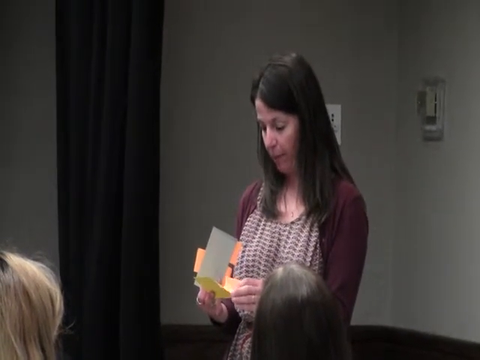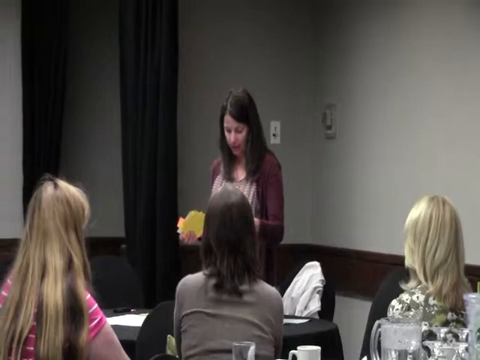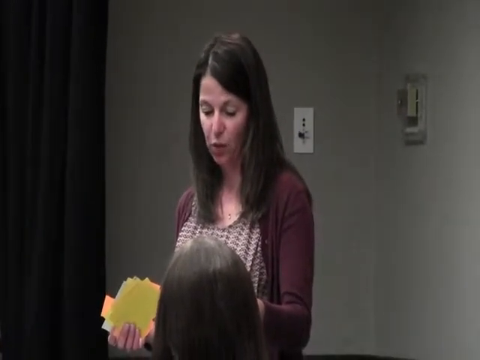And again, the best way to demonstrate how authors make choices is to have the kids actually make some choices as writers. And then these seem to just go with these standards. #4, produce clear and coherent writing. There's always a writing product at the end. Samples of that later today. And then #6, use technology, including the internet, to produce, publish, and update individual or shared writing products.